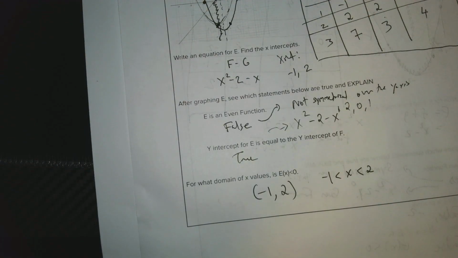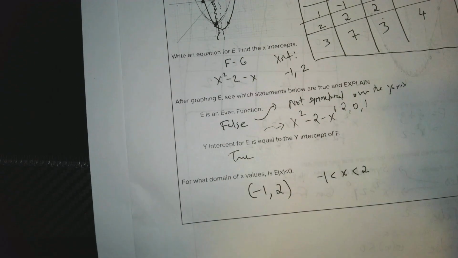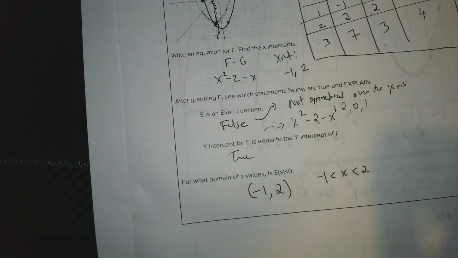So if I were to plug in any values between -1 and 2 for this equation right here, I would always get a negative number. That's what it's saying. Always. Perfect.